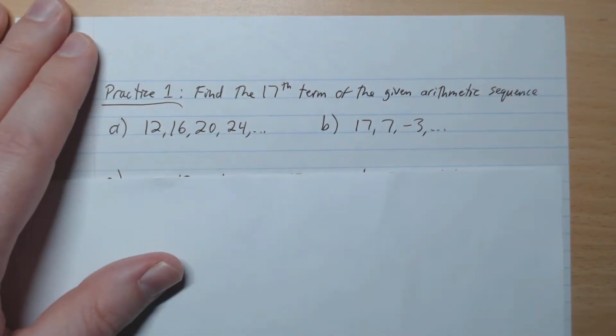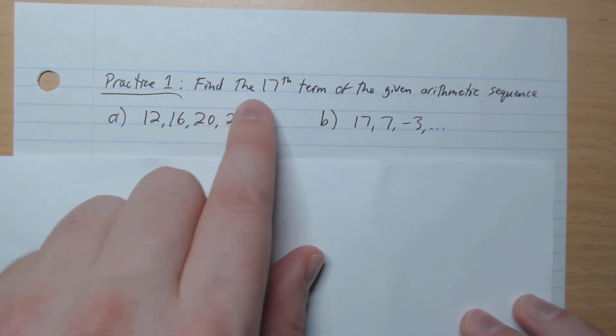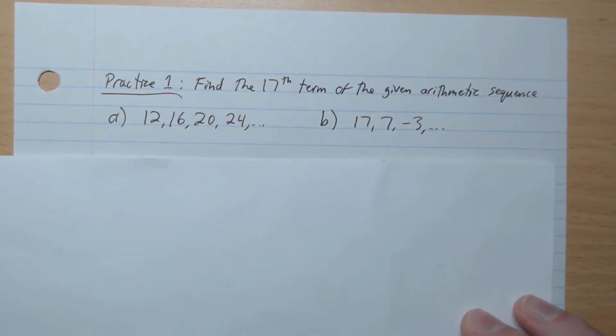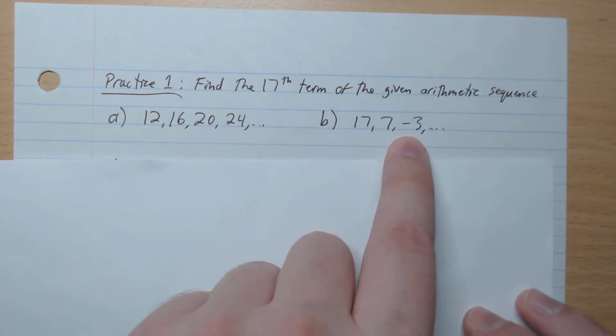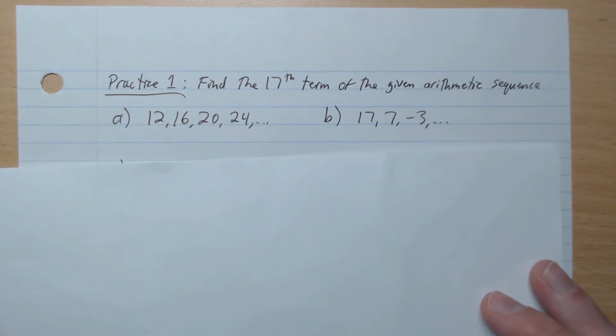Okay, practice number 1. Find the 17th term of the given arithmetic sequence. So we have A and B. Go ahead and pause the video and answer that.